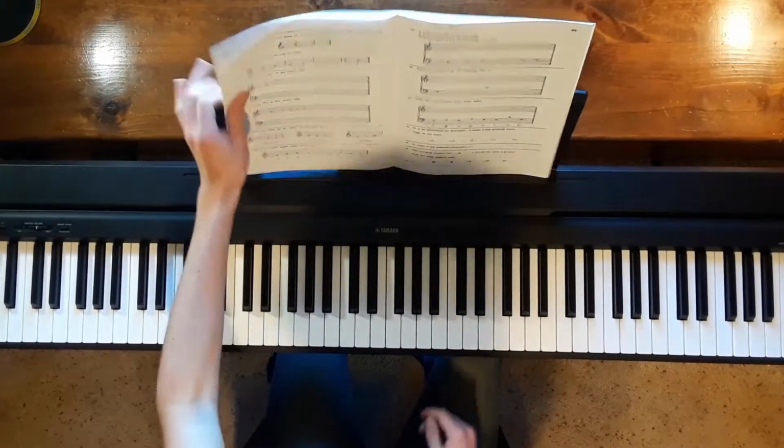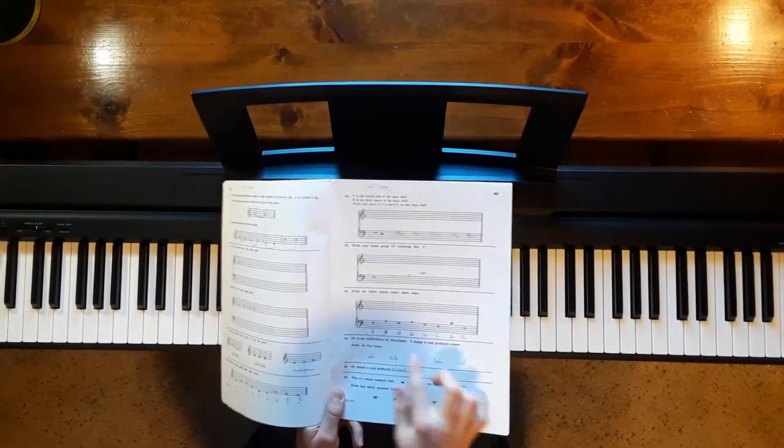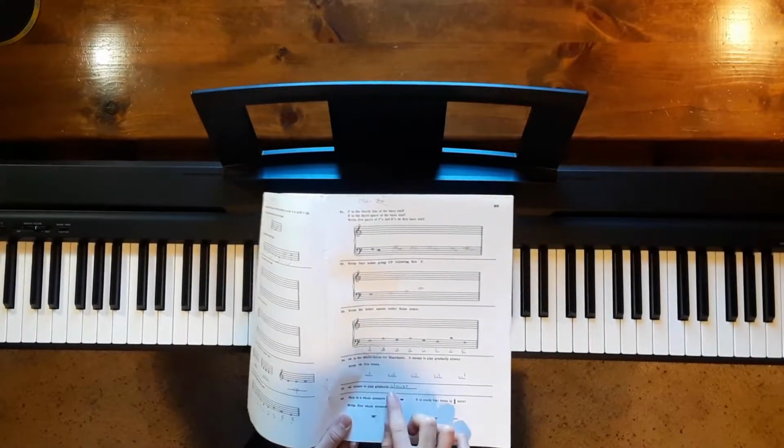So you can hear that at the end of the song, I start to slow down. I was using a ritardando, and ritardando means gradually slower.